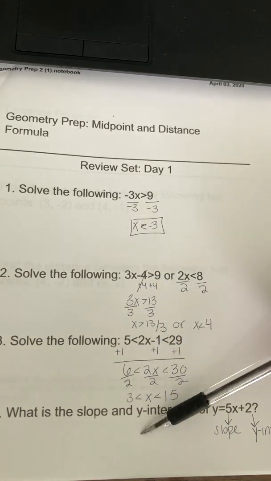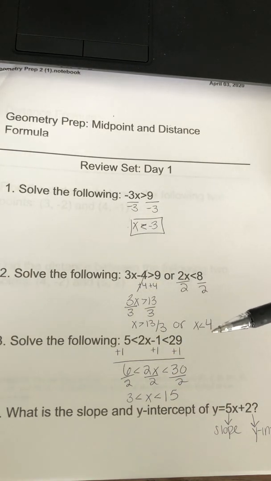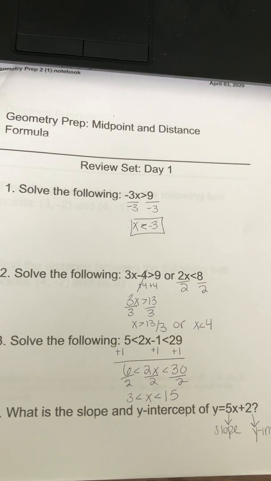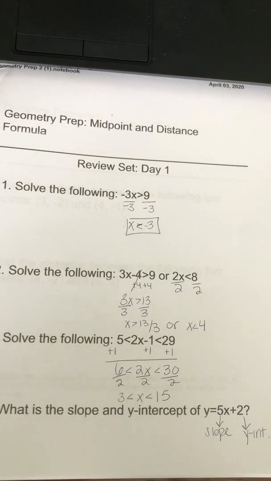First, I have another review set, so you will have a quiz later on this week, a review set quiz over these 4 questions. I have them worked out here, so you can go ahead and pause and work them out yourself and check your answers. Just to go over some key things though. This is all solving inequalities, which we did back in September. This will get you ready for your final exam this year.